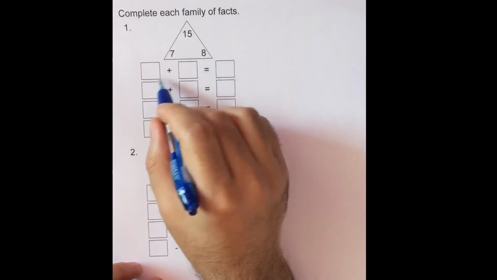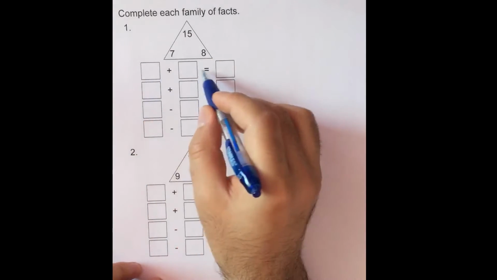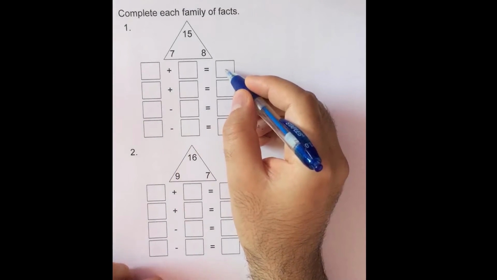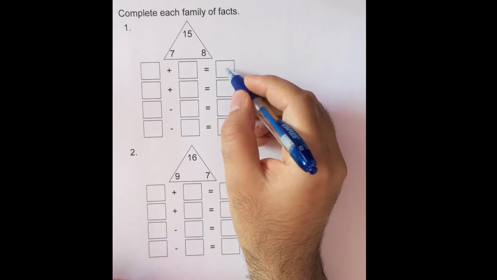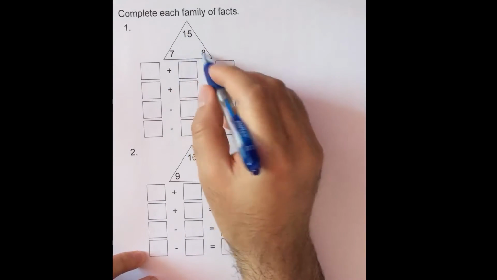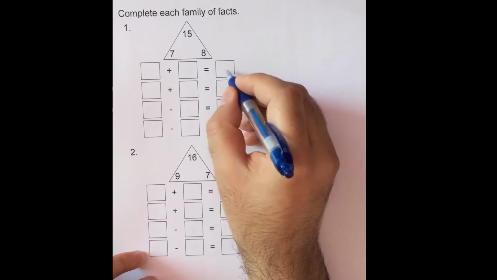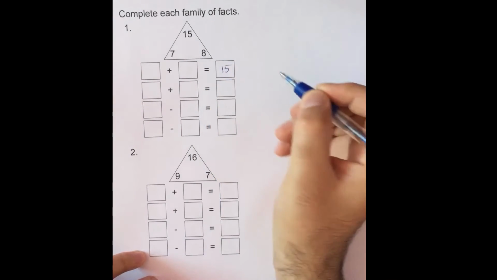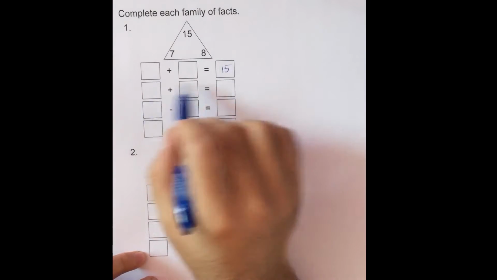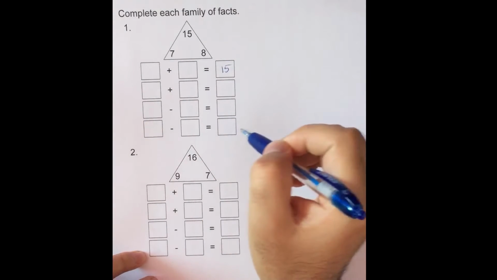So let's start with addition. When you add two numbers, the answer becomes greater than both of these numbers. So we start with the 15, because that's greater than both of these numbers. So you write 15 over here. And remember that you cannot repeat the same thing over and over.